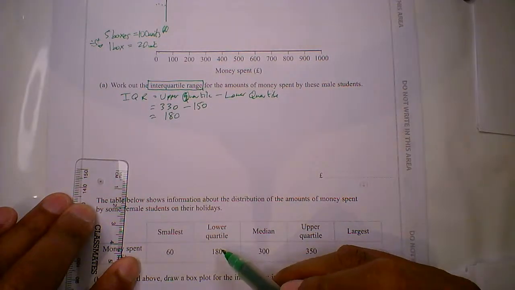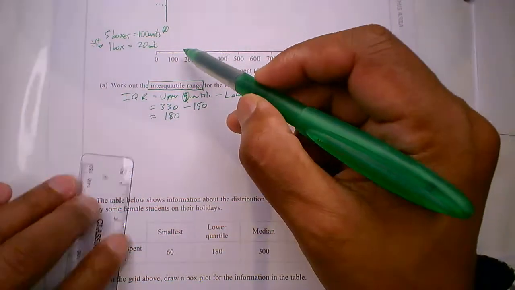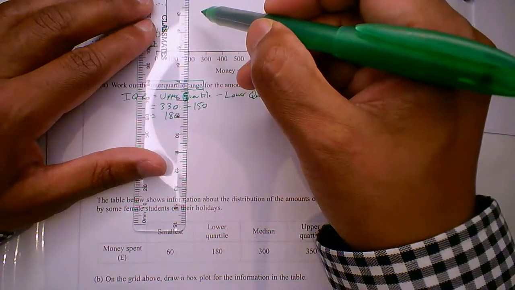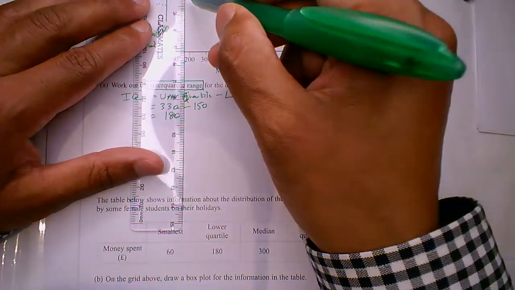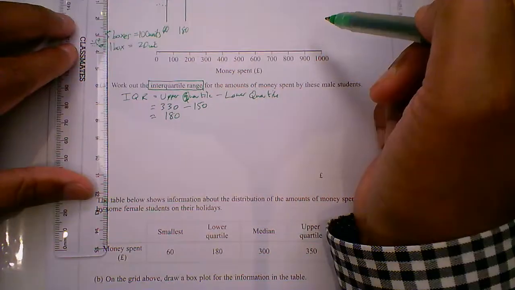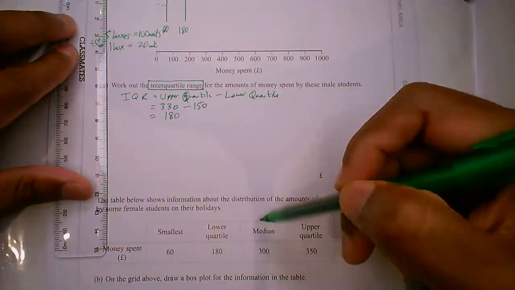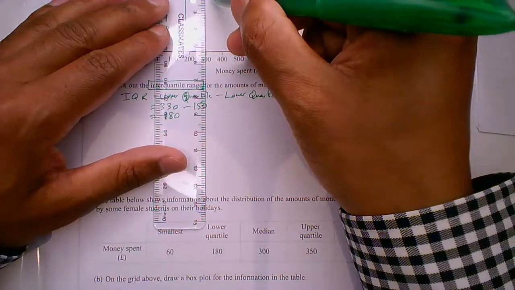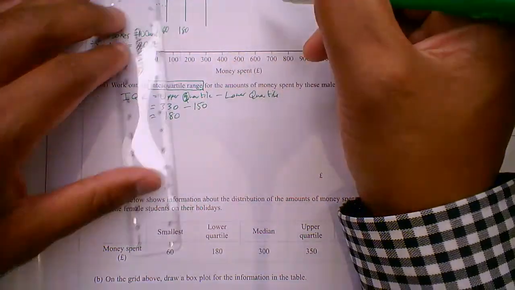Then I've got lower quartile, so it's going to be 1 box away from 200. So 200 is there, just 1 box away, so that's 180. The next one is median, which is 300, so I don't really need to do anything for that one. It can just be along the line.